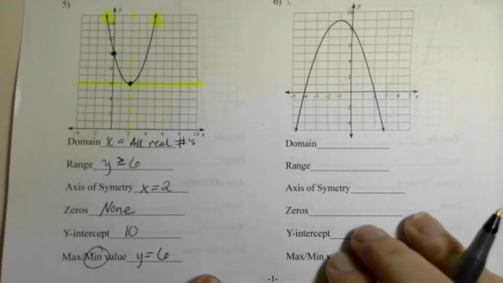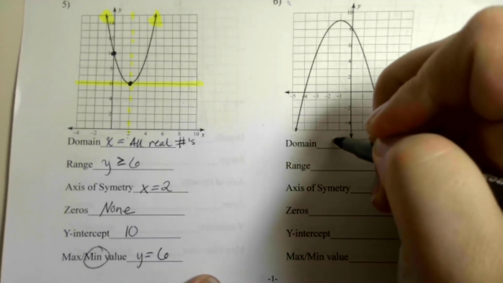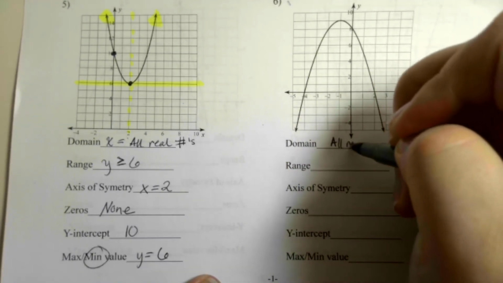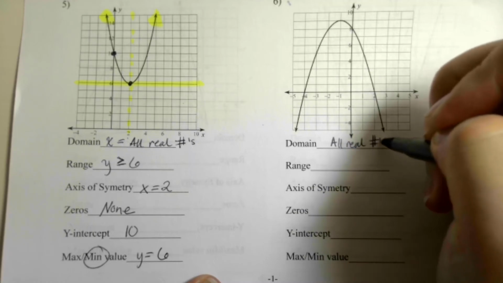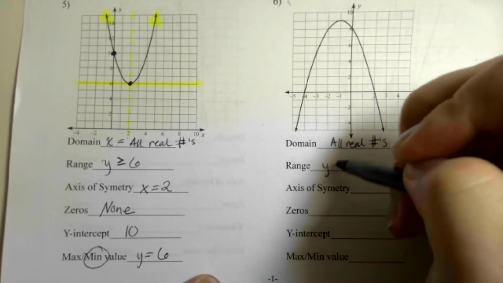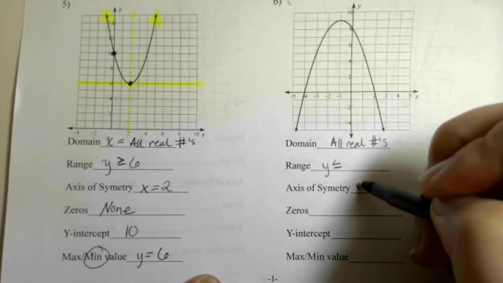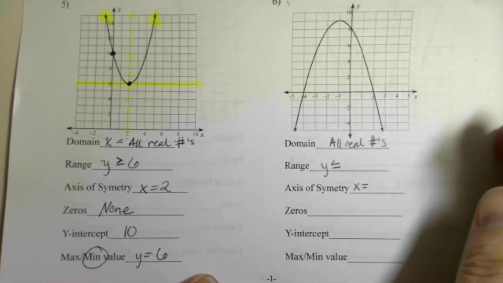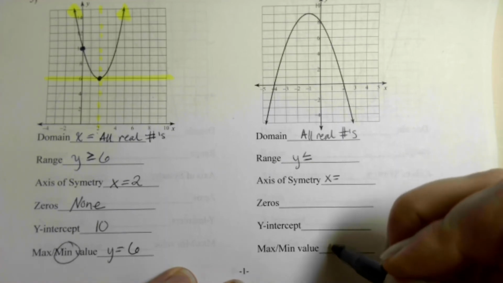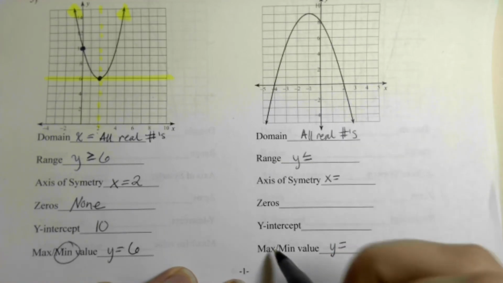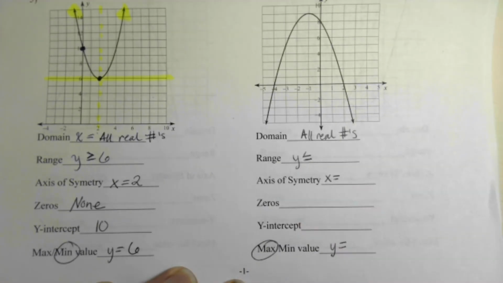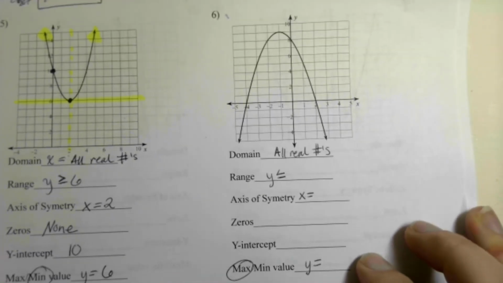That's it. So again, domain is going to be all real numbers. My range is going to be y is less than or equal to. My axis of symmetry is going to be x is equal to. And I know that my value is always going to be a y equals. That's pretty simple. It's a max. Now let's go through and fill in the specifics.